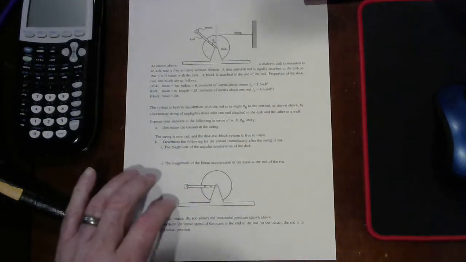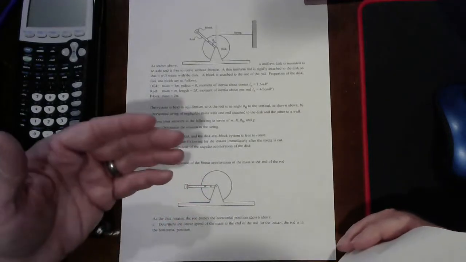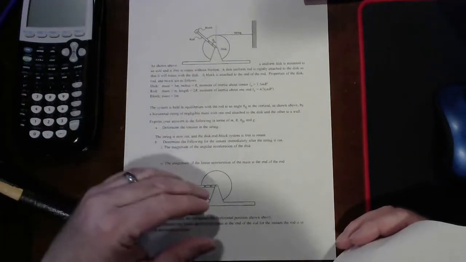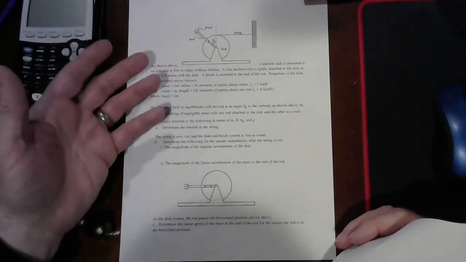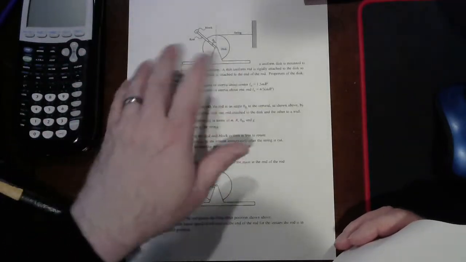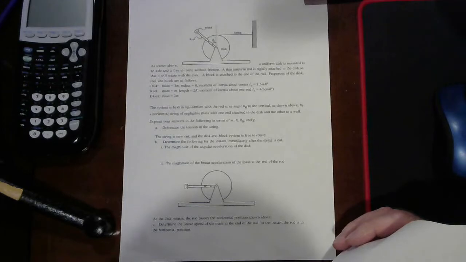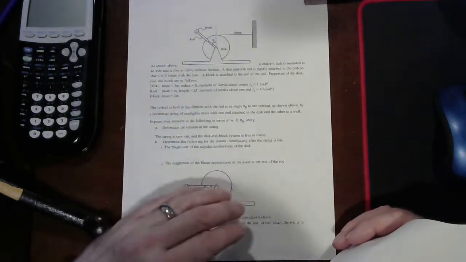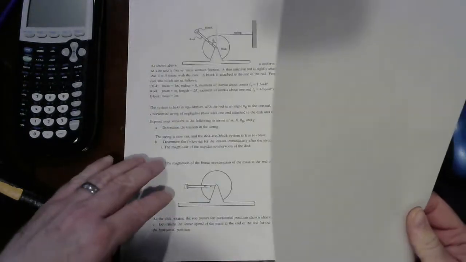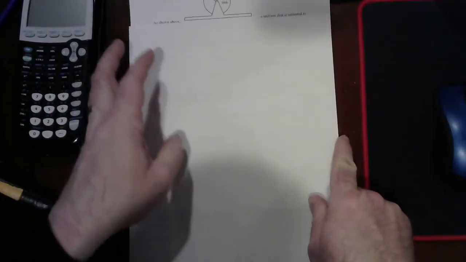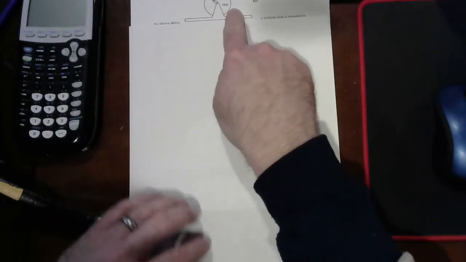All right, so say it's in equilibrium. We know the sum of the forces is 0 and the sum of the torques is 0. I'm going to use the sum of the torques being 0 to find that tension in the string. I'm going to keep this like this so that I can still see the diagram and that information.